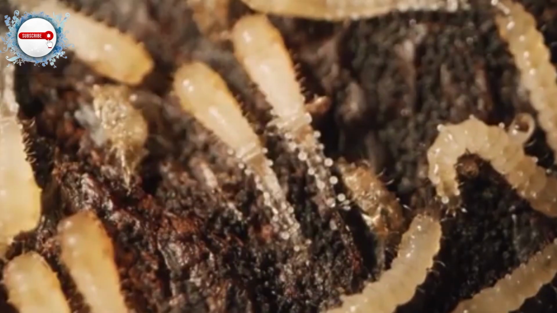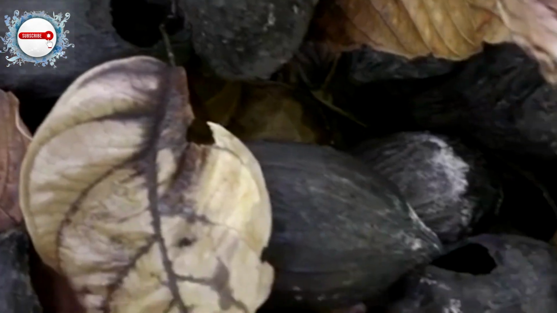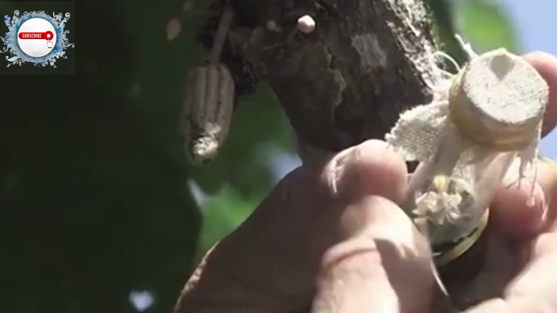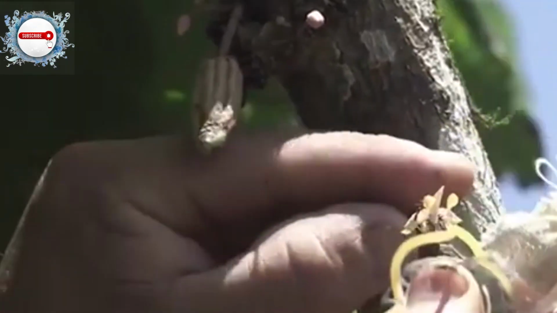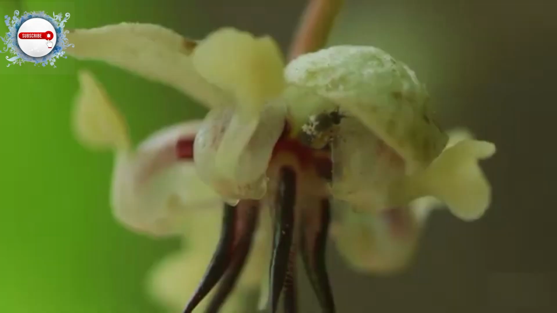The journey of a cocoa tree from seedling to maturity is a process that takes several years. After about 3 to 5 years, the trees begin to bear fruit. The flowers of the cocoa tree, which grow directly on the trunk and branches, are pollinated by tiny insects known as midges. Once pollinated, these flowers develop into cocoa pods.